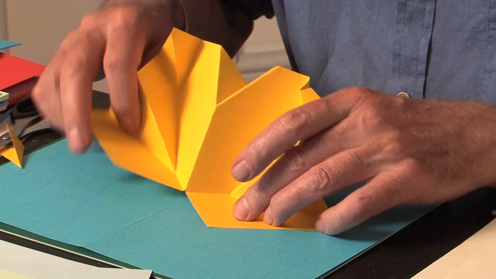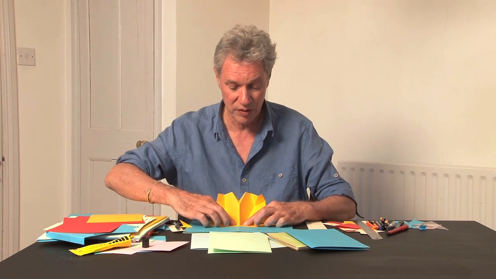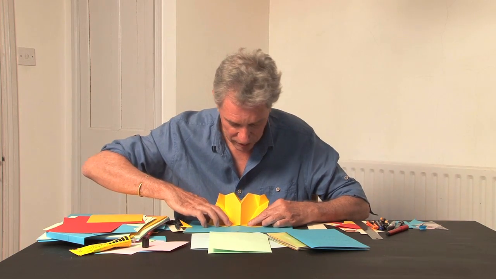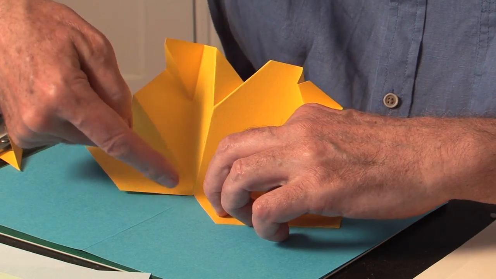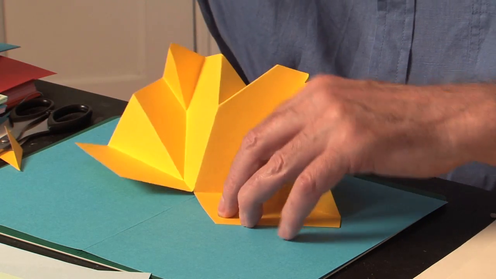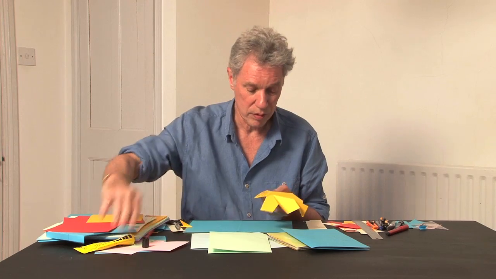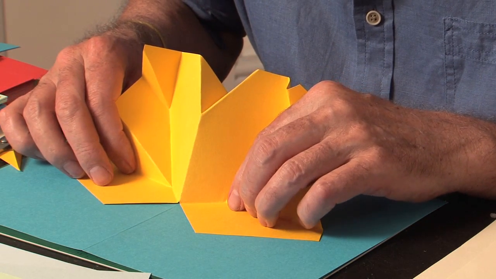And now to glue it down, you decide first of all what angle you want it, how tight, how much you want it standing up, how much you want it lying down. I'm going to go for something like this. So these first 2 creases there, it's about 45 degrees to the spine. And so put glue all over one side and just glue it down like that.